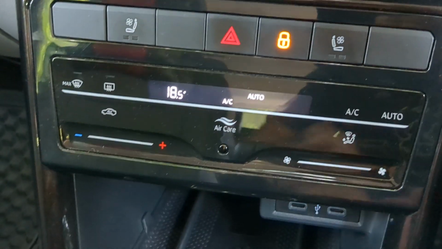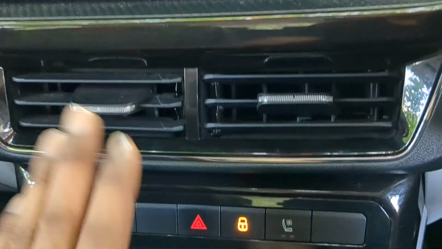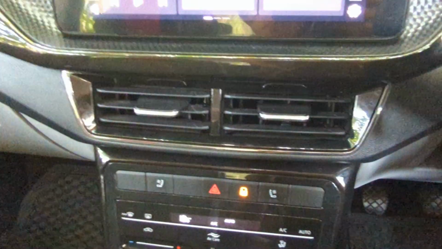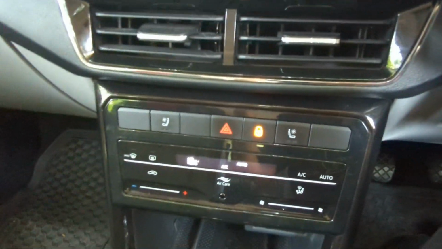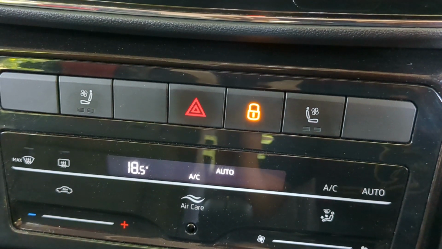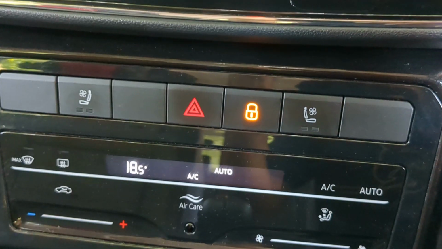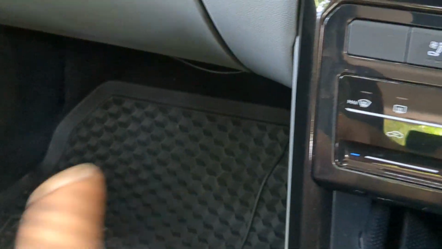So now the AC is on, and I can feel the cool air from here. Here are the vents. First vent is here, second vent, third vent, fourth vent, and two vents for the rear passenger seat. So in total around six vents are there, but a few vents are below the dashboard and above the dashboard.